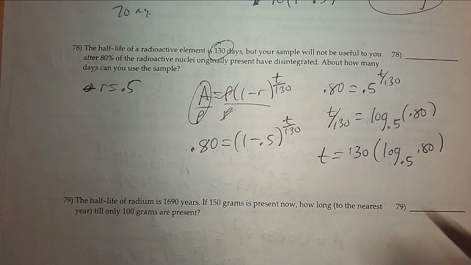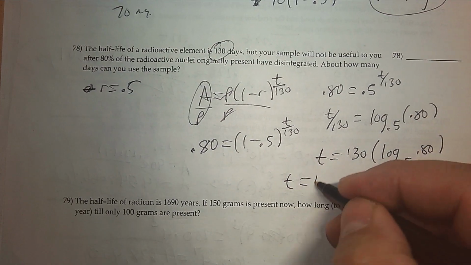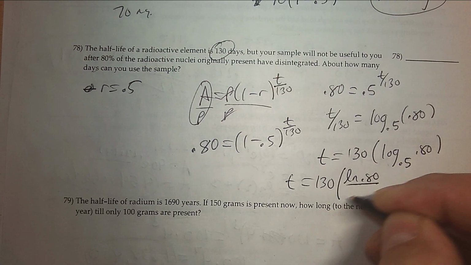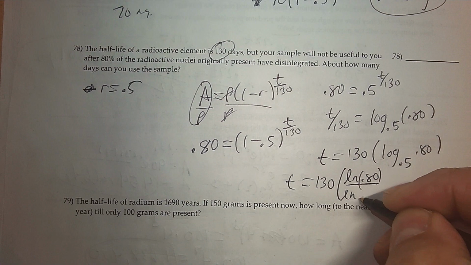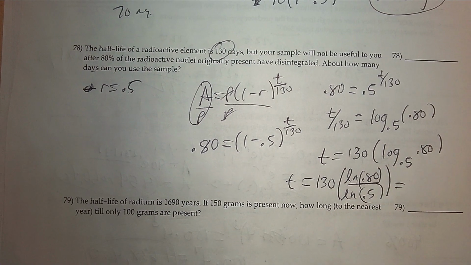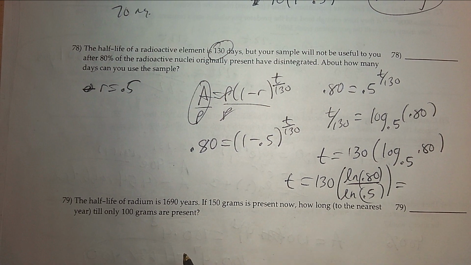So, in our TI-89, we go 130, and then it would be ln 0.80 divided by ln 0.5. So we changed the base so we could use our calculator.